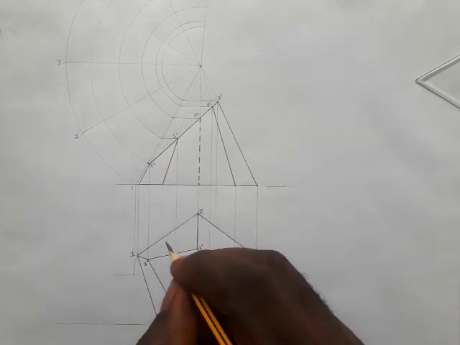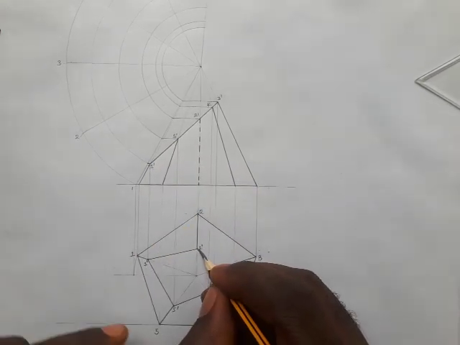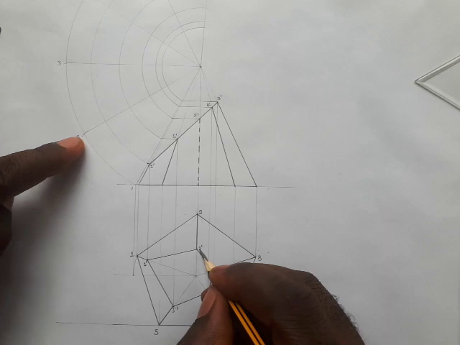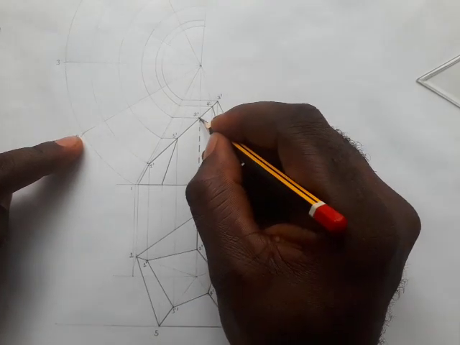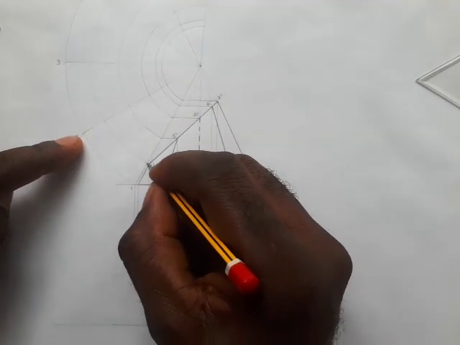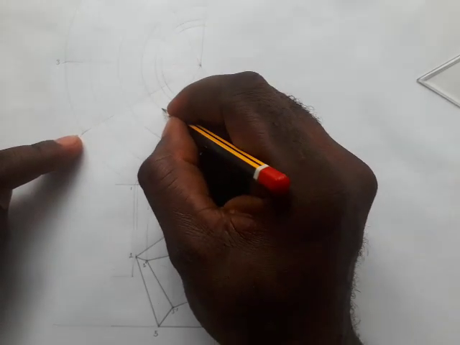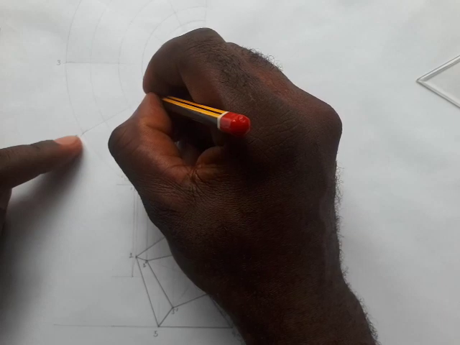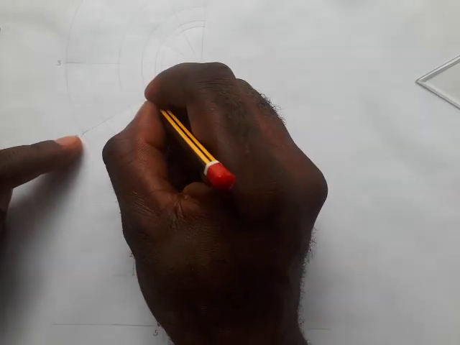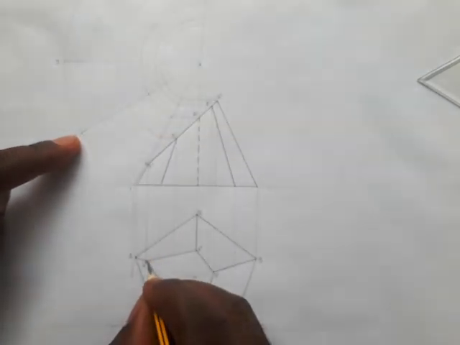Then 1 is connected to 2. Remember, this is 2 against 2. So this is 2 here. So you trace 2 prime like that. So remember, 1 prime is connected to 2 prime. So from 1 prime, this is 2 prime against 2. This is the next dot. So we're going to connect this point to this point here. I hope that's clear. 1 to 2 prime.